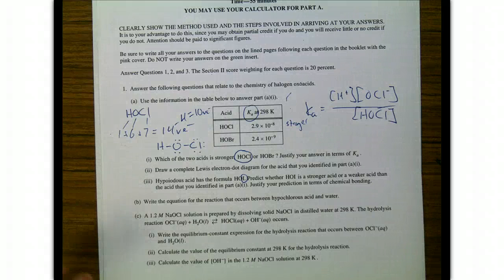So the correct answer is, for this particular problem, and I'm actually going to use the language that is used by the College Board, they say that HOI is a weaker acid than HOCl because the OH bond in HOI is stronger than the OH bond in HOCl. The lower electronegativity, electron drawing ability, of iodine compared to that of chlorine results in electron density that is higher, hence a bond that is stronger between the hydrogen and the oxygen atoms in HOI compared with the electron density between hydrogen and oxygen atoms in HOCl.